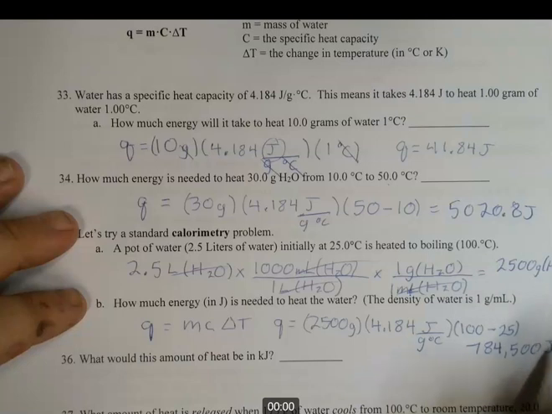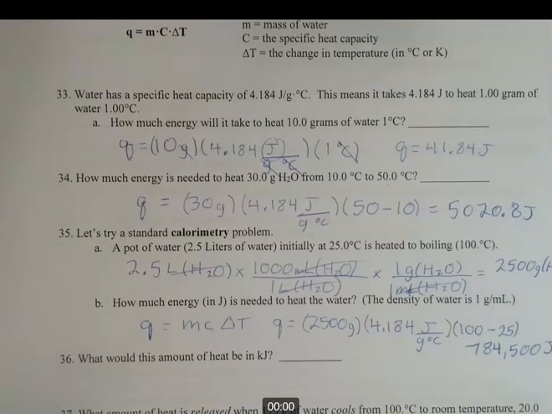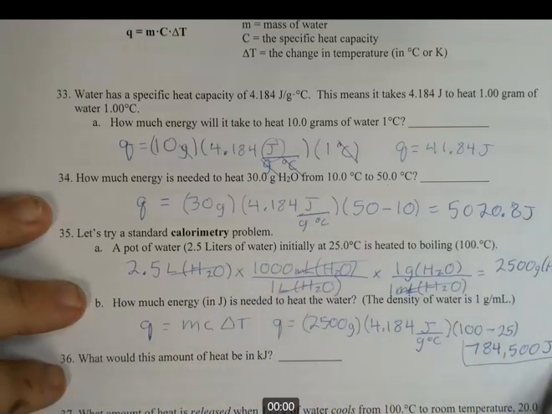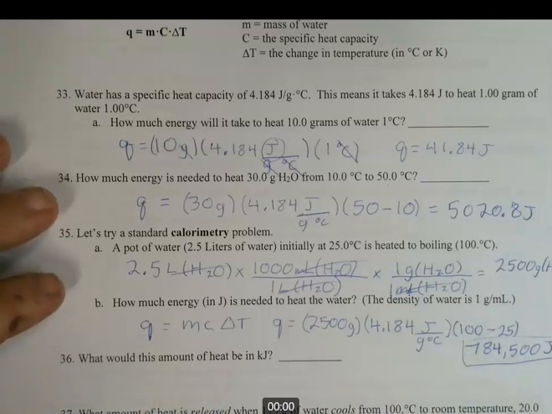That's how much heat energy you'd have to put in to raise 2.5 liters of water, which is not quite a gallon but close, by 75 degrees. And that's how much energy right there. And then the second part asks you, what's that in kilojoules?